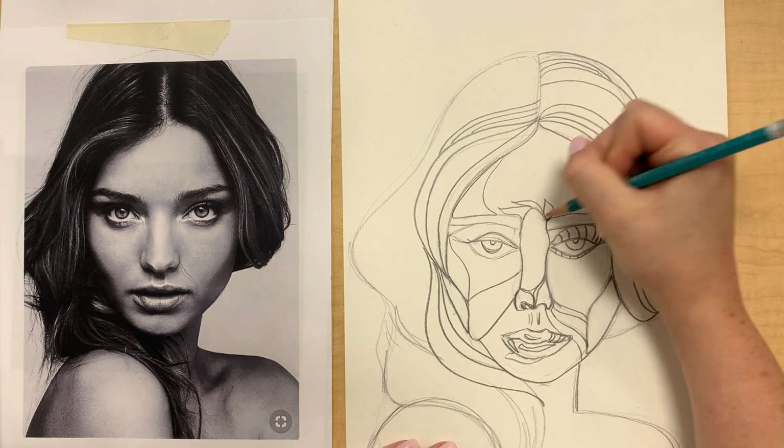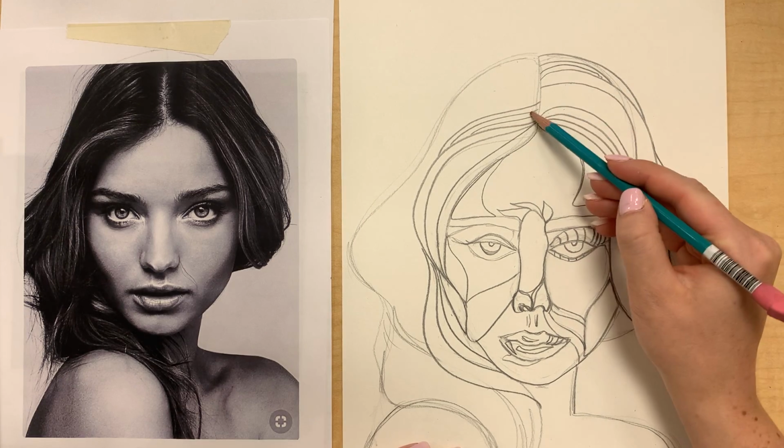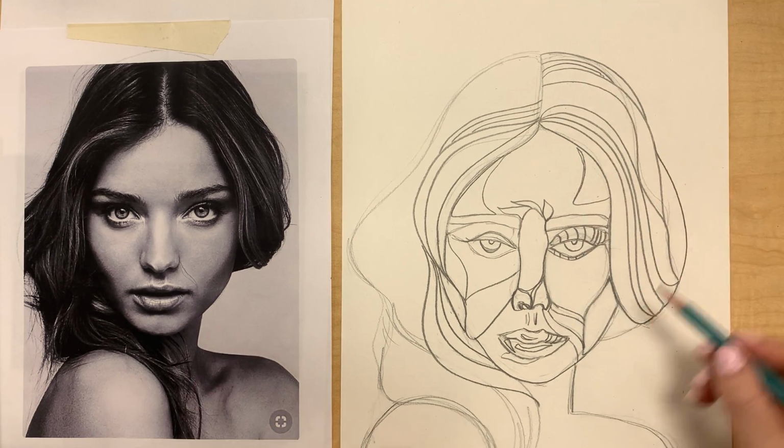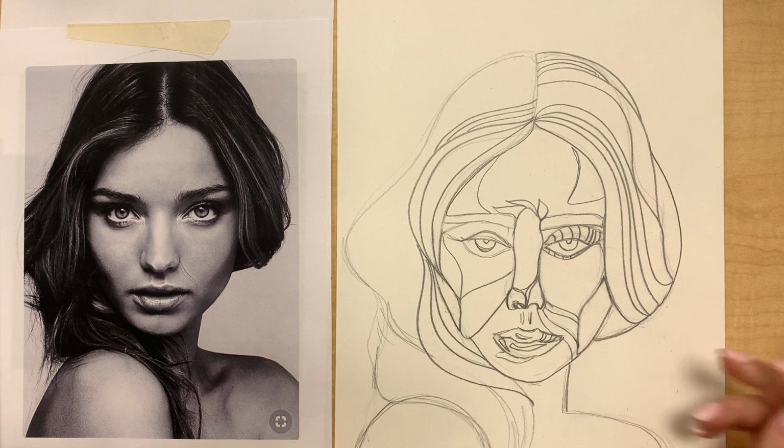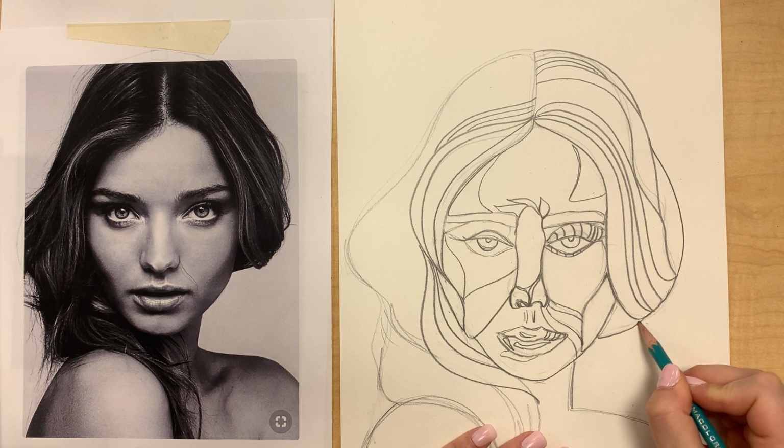I really want to mix larger shapes with really small shapes. That'll give us that good contrast between the different lines here.